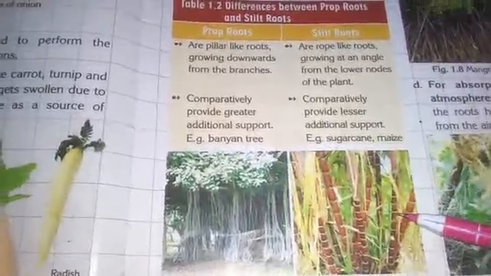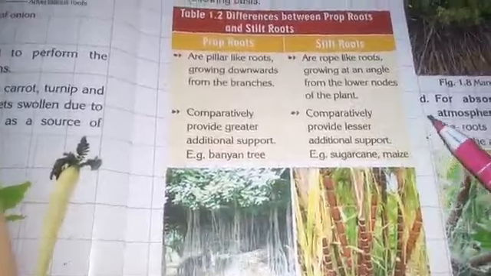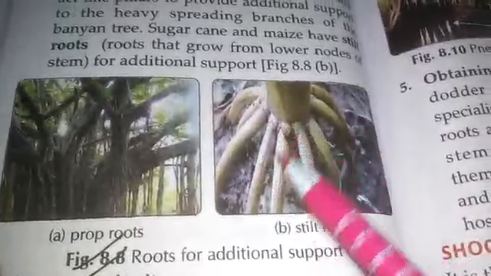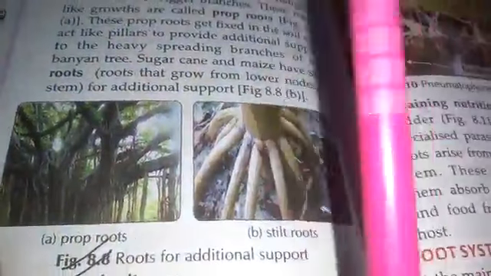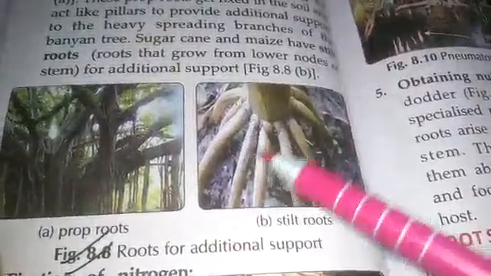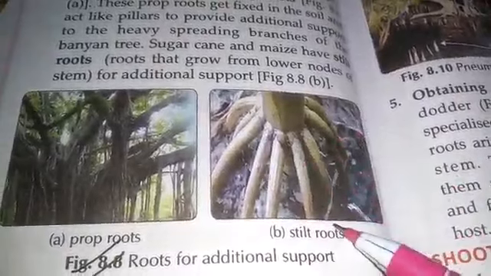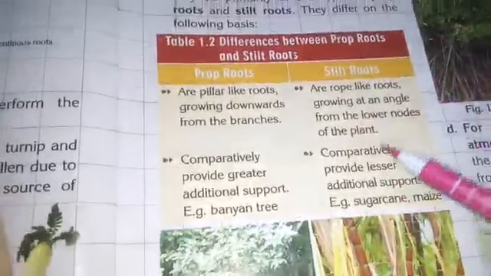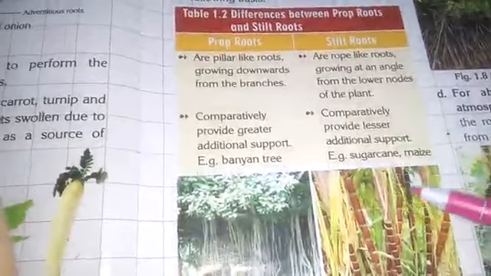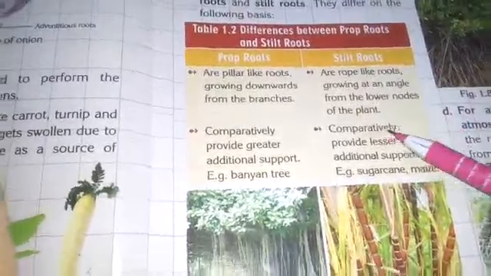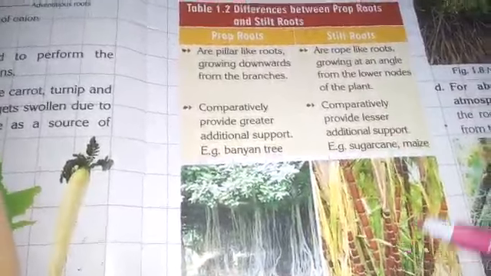That's why in these plants some roots grow at the lower part of the stem. You can see the image. At the base of the stem, some roots grow at an angle, meaning obliquely. See, okay. So these oblique roots, which are found in sugarcane or maize, are called stilt roots. So they provide support to the plant because their stem is weak. The stem cannot give support. That's why rope-like roots grow at the base of the stem, and they provide support. Examples are sugarcane and maize.